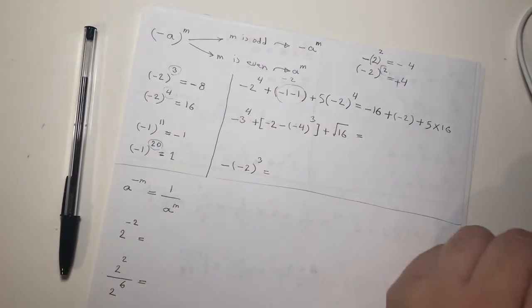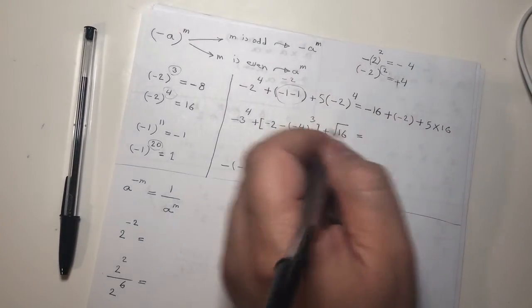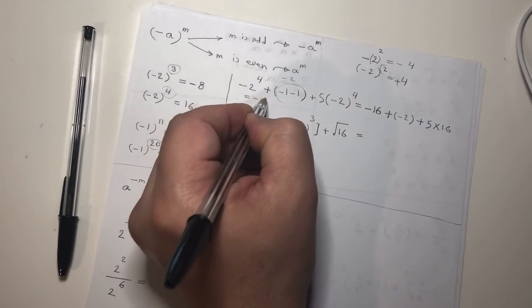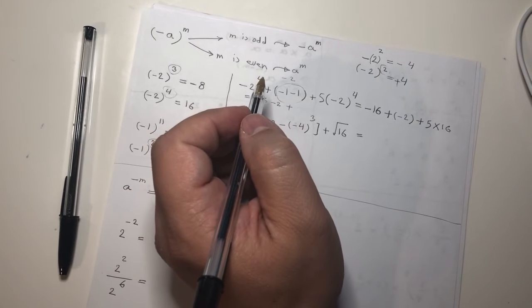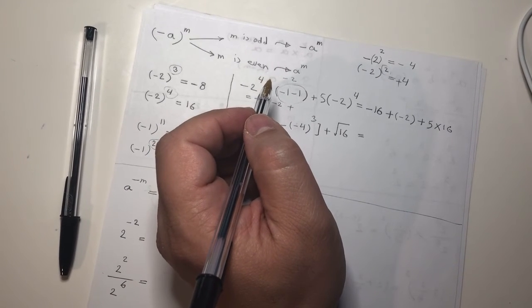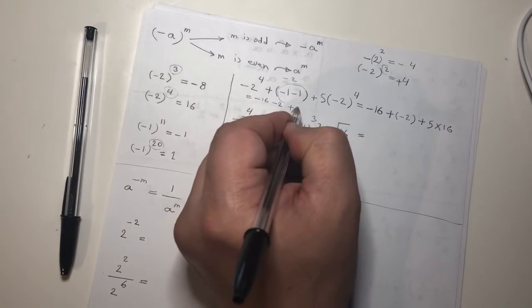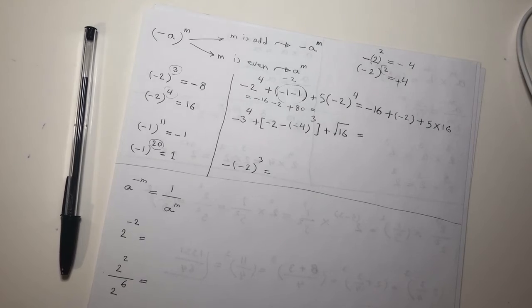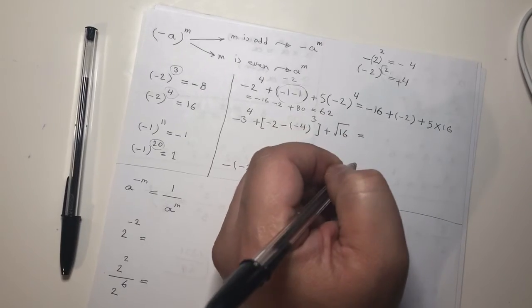So the rest of it is pretty easy. The result would be minus 16 minus 2 plus 5 multiplied by 16, which is 80. So the result would be 80 minus 2 minus 16, which is 62.